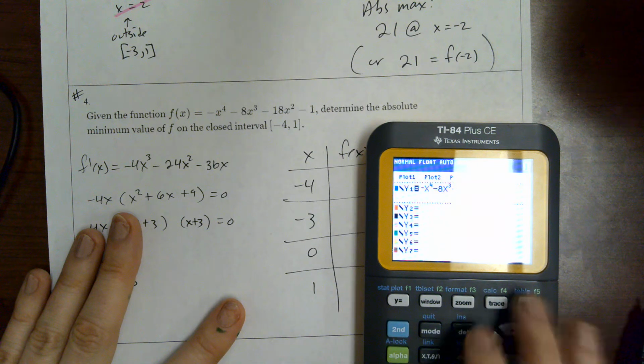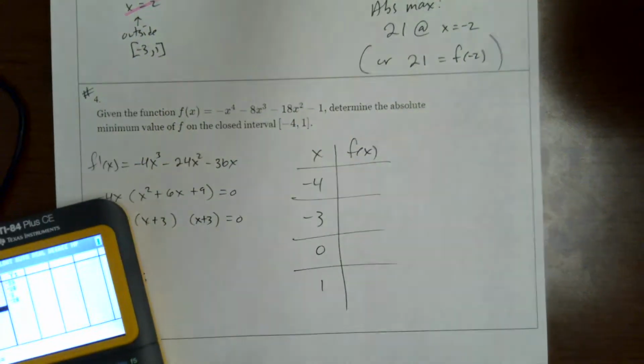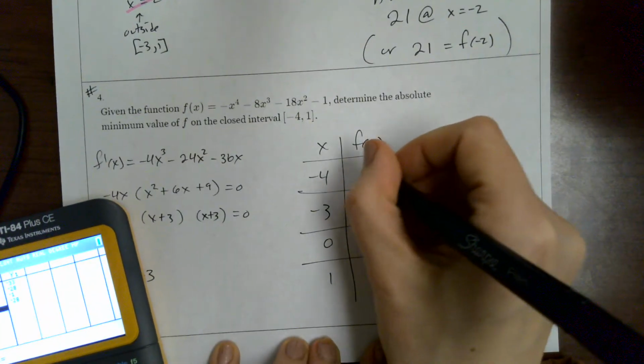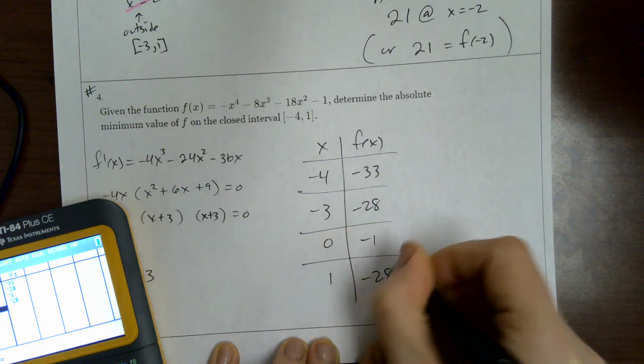I'm already on ask, so negative 4, negative 3, 0, and 1. Oh, yeah, this is a good one. Okay, so negative 33, negative 28, negative 1, negative 28.